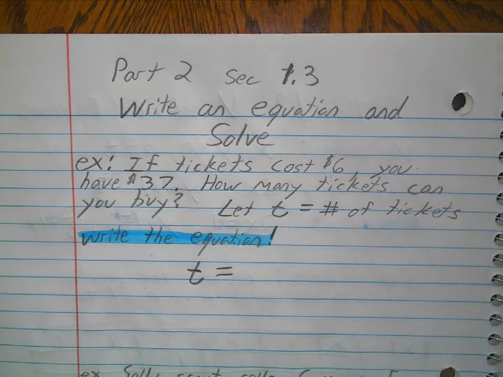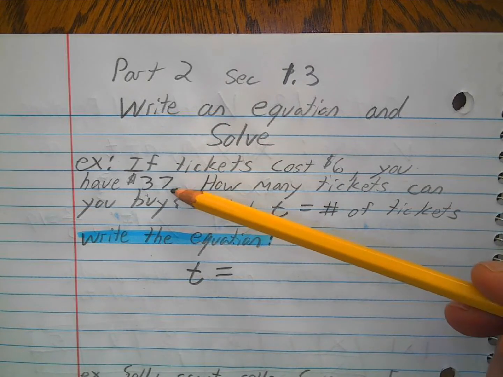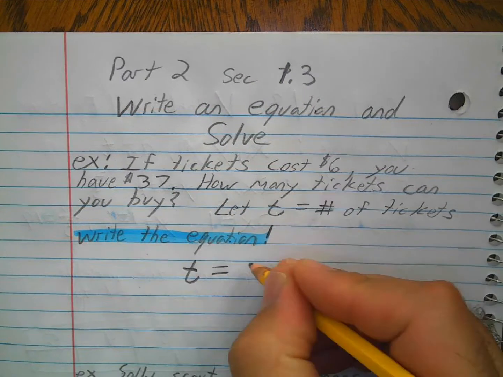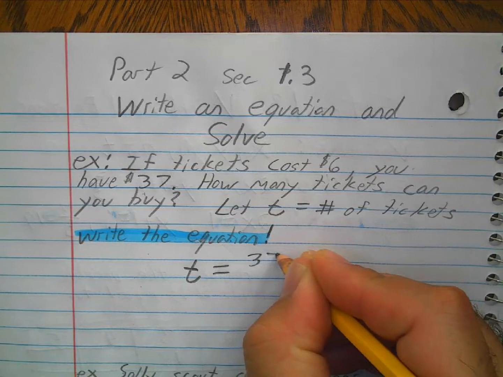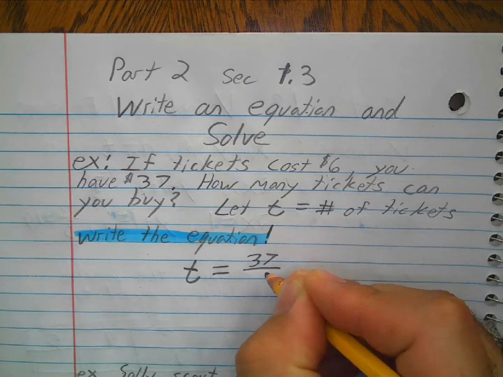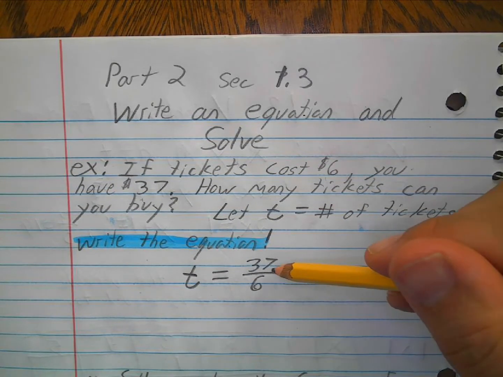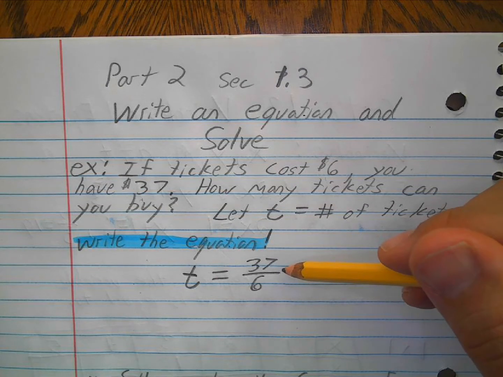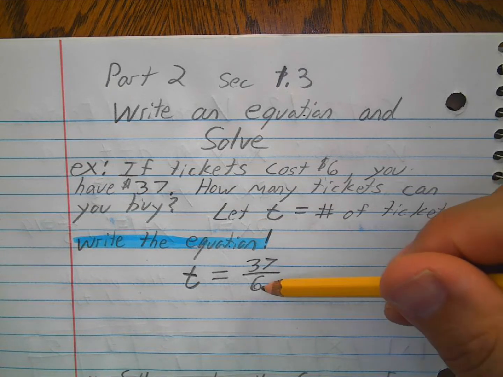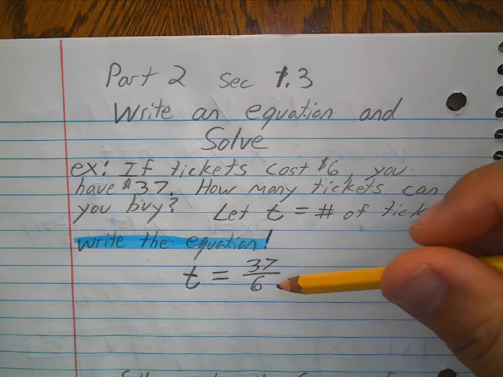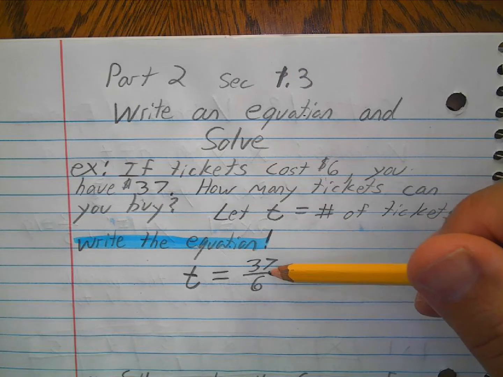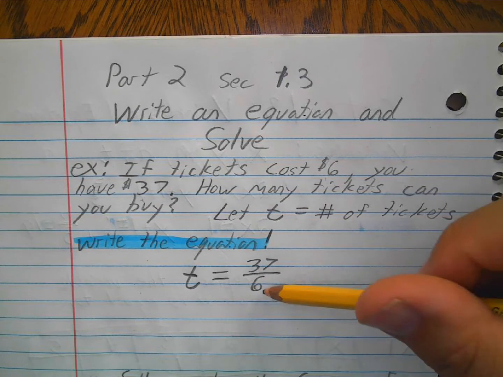Equals, well, I have 37 total dollars, and each ticket is $6. I'm going to divide my total $37 into each individual $6 a ticket. So this is 37 total per ticket. Each ticket is $6.